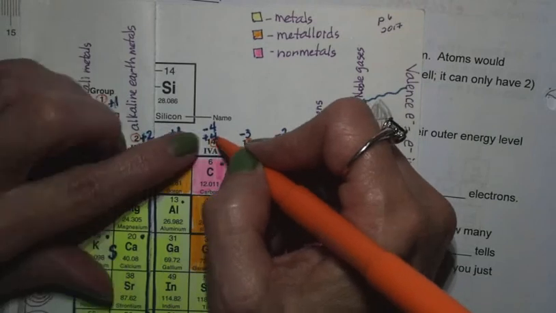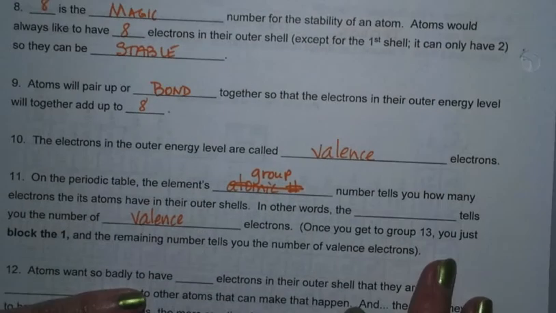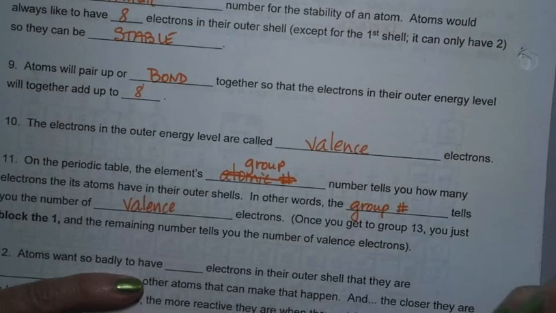So in other words, the group number tells you the number of valence electrons. Once you get to group 13, you just cover up the 1, and the remaining number tells you the number of valence electrons.